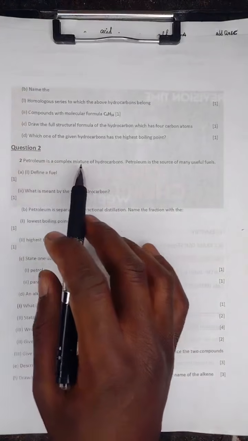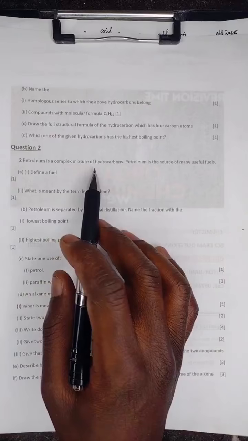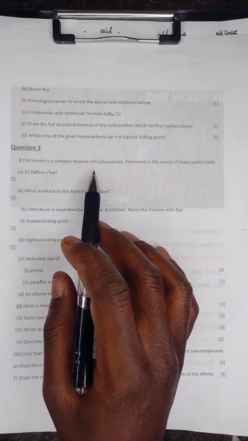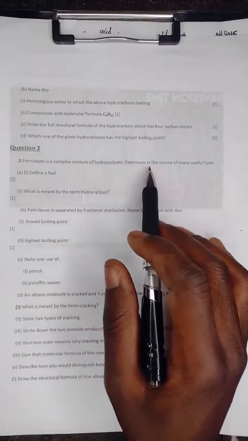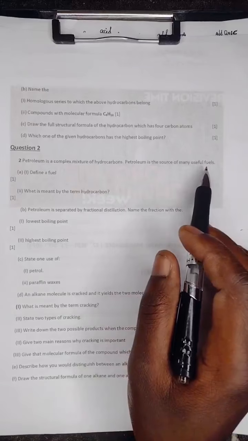Petroleum is a complex mixture of hydrocarbons. Petroleum is the source of many fuels.